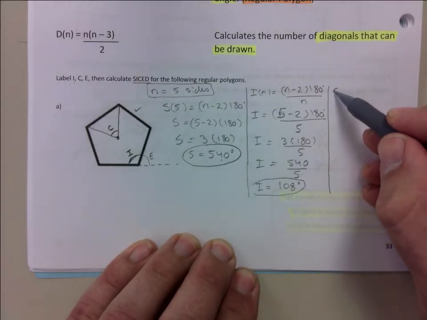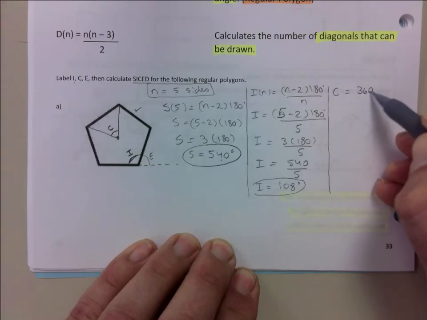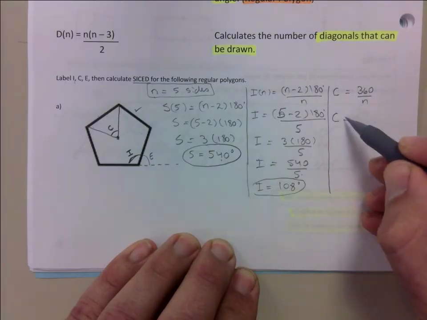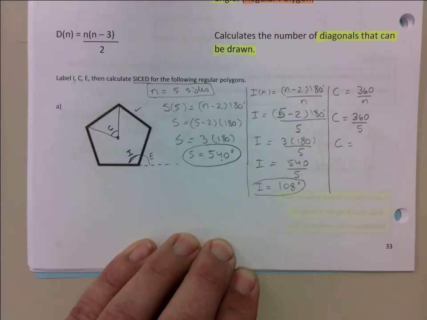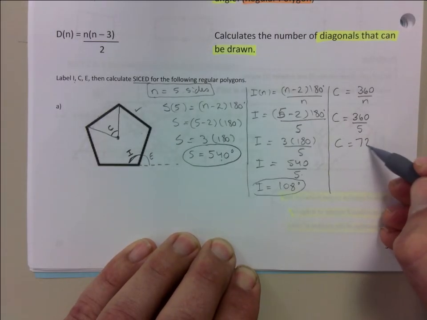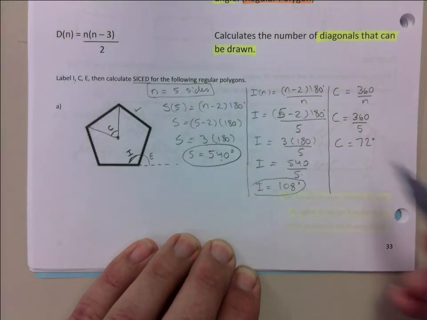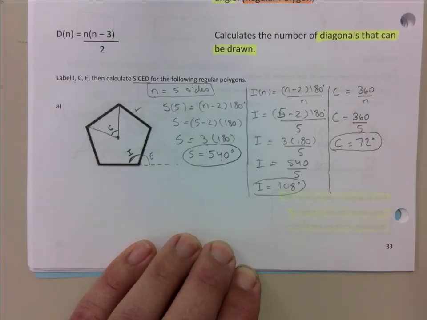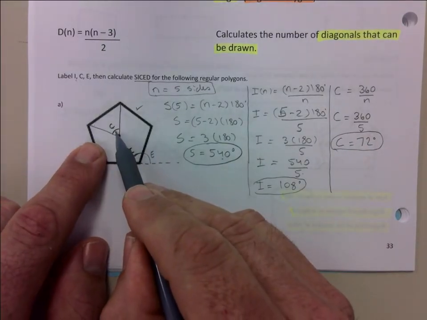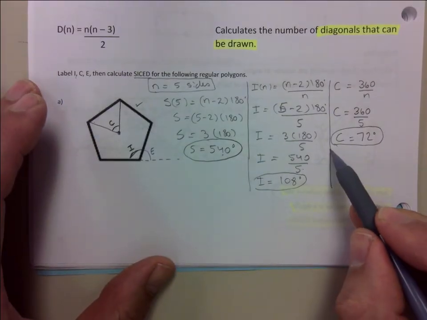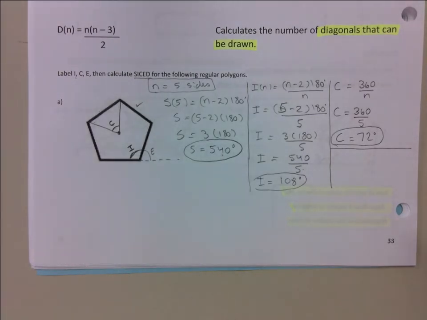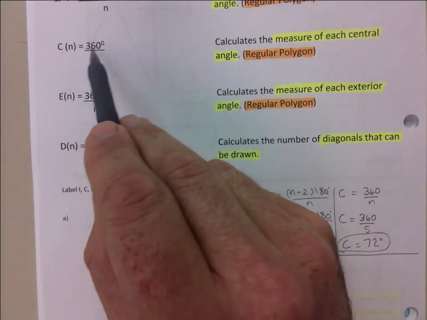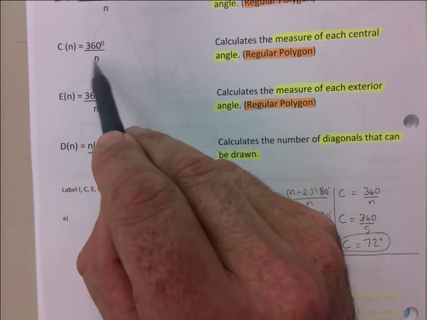A central angle. Central angle calls for 360 divided by n. So we'll go 360 divided by 5. That would be 72 degrees. One of these central angles measures 72 degrees. Next. This is the formula, so I give it to you here. Central angle is 360 divided by the number of sides.